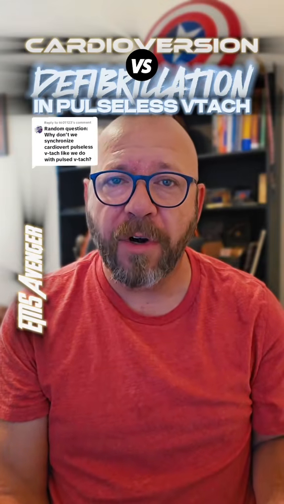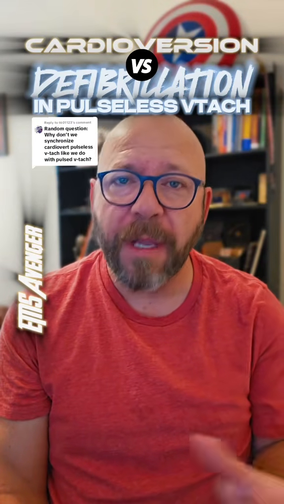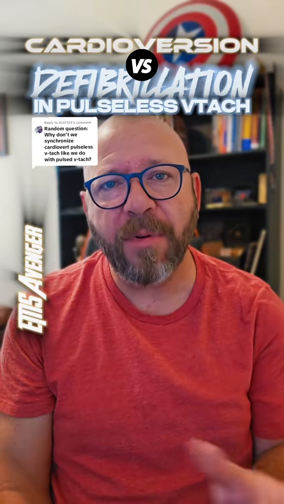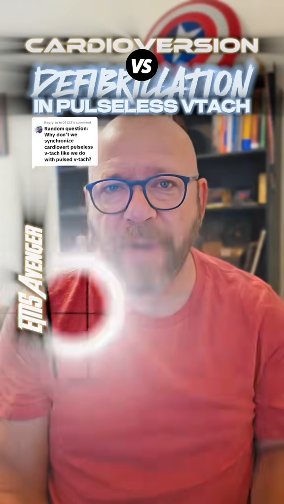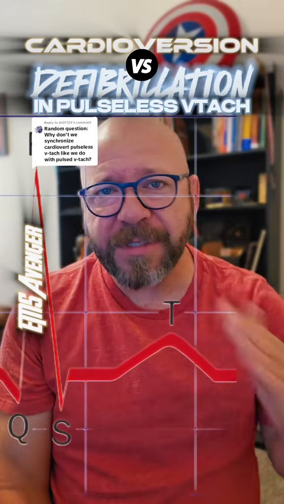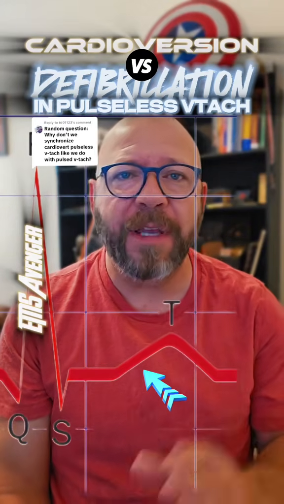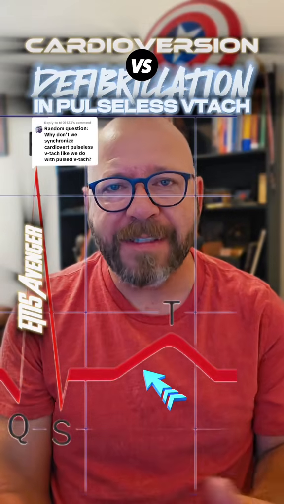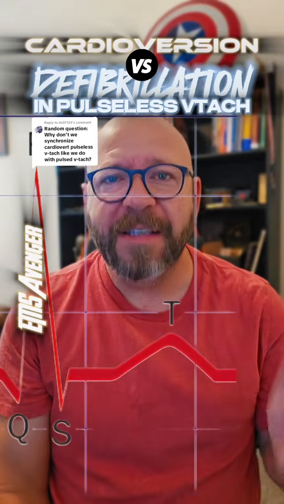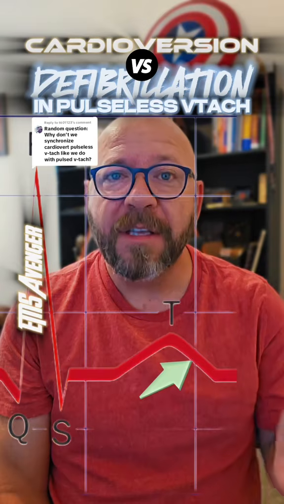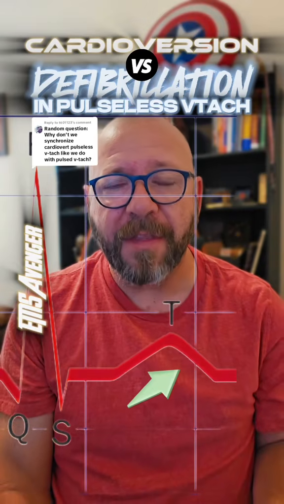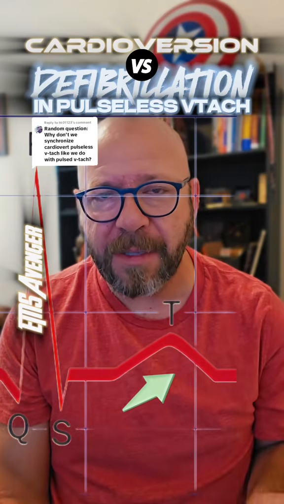we don't cardiovert while the myocytes are repolarizing. And we can see that repolarization with the T wave on the ECG. That upslope of the T wave is the absolute refractory period. It doesn't matter if we cardiovert there, the myocytes cannot respond to that. But the downslope of the T wave is the relative refractory period, and the myocytes can respond to stimulation then.